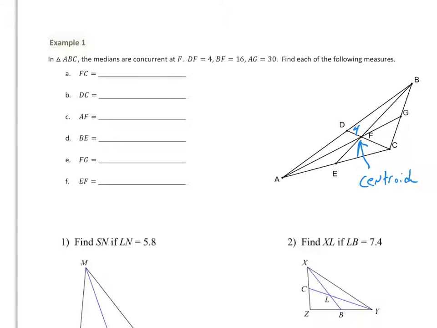BF is 16. Okay, so that's this side over here. AG is 30. So that's this whole line right here. So this whole median is 30. And then they want us to use that to figure out all these different measures.